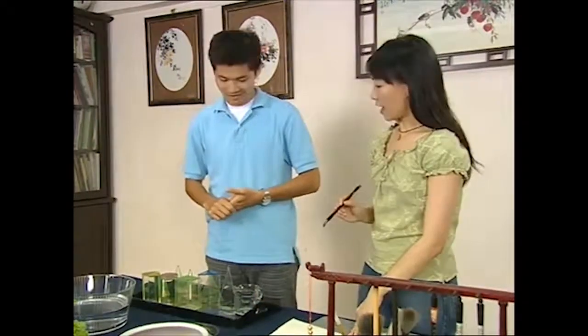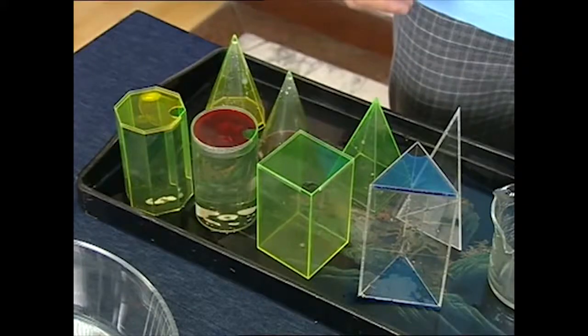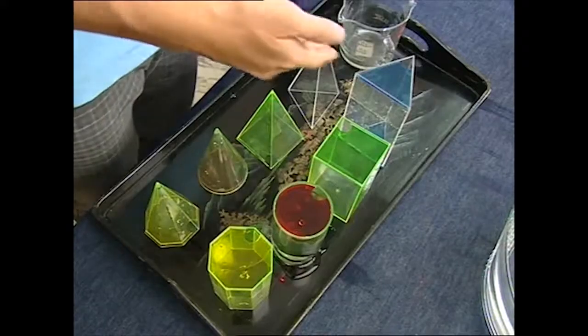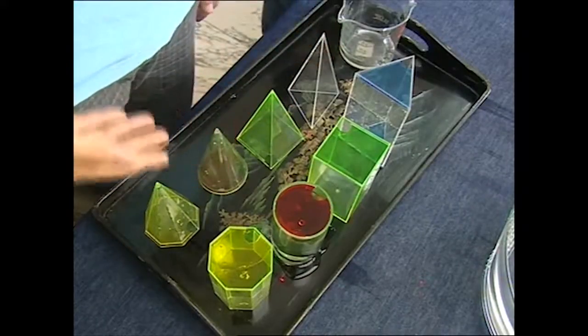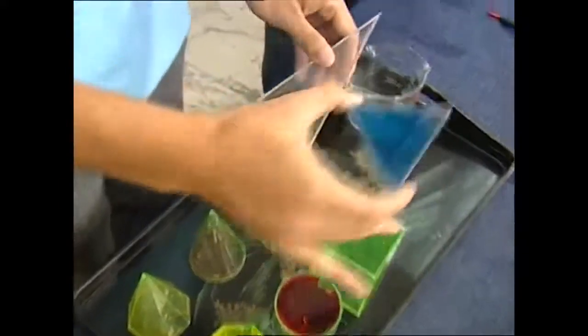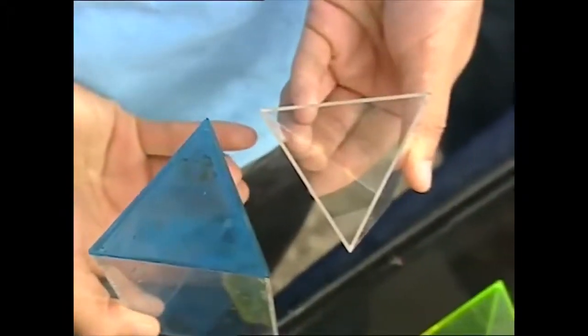What are you going to do with all those models? I want to use them to demonstrate the relationship between the volume of a prism and that of a pyramid. How will you do that? Well, each prism and pyramid pair you see here has the same height. The base of each has the same shape and size, too. Now I'll fill up this prism with water, then pour it into the pyramid.